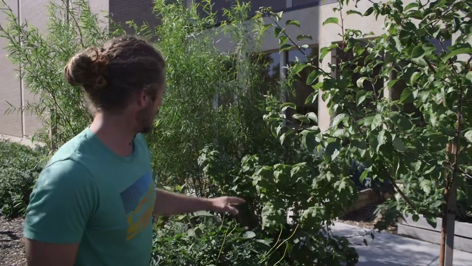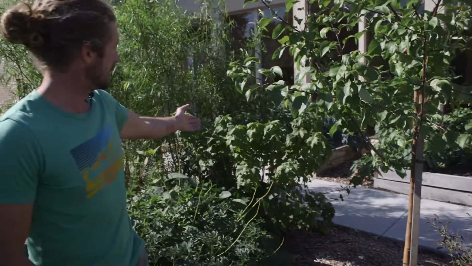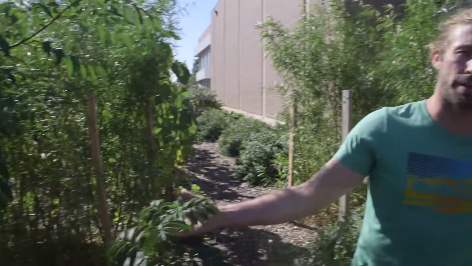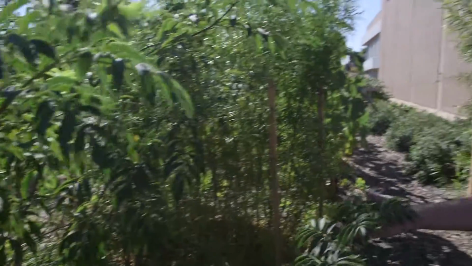This is a Liberty apple. Liberty is a variety that's disease resistant. Underneath this apple, we're going to have a couple different shrubs growing. Back here we've got a currant, which is a native shrub that has an edible berry. Over here we have an elderberry, another native shrub that'll get a little bit bigger than the currant. You can eat the elderberries, you can use the elderberries as an herbal remedy.